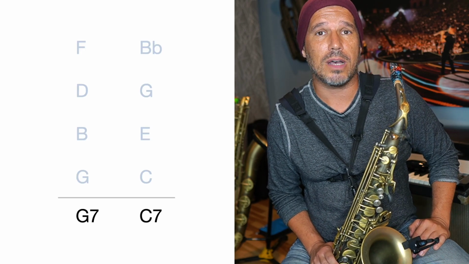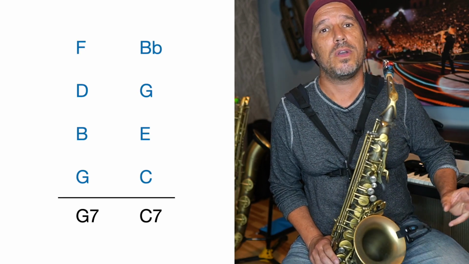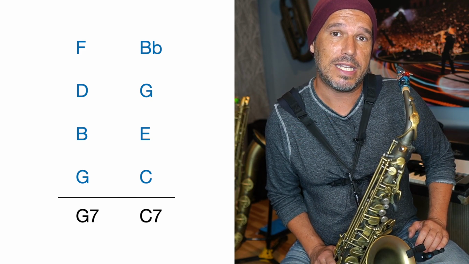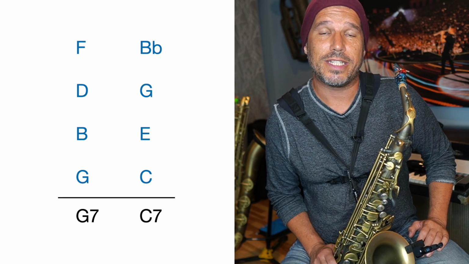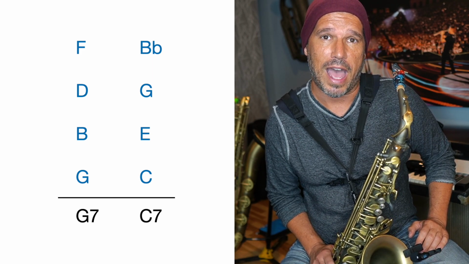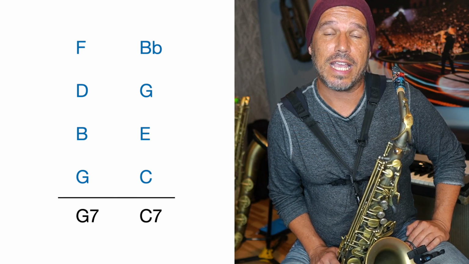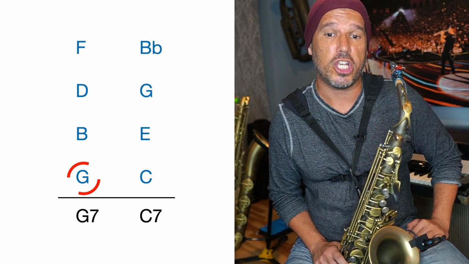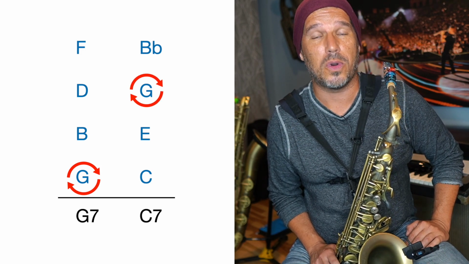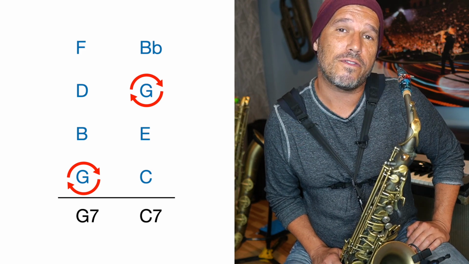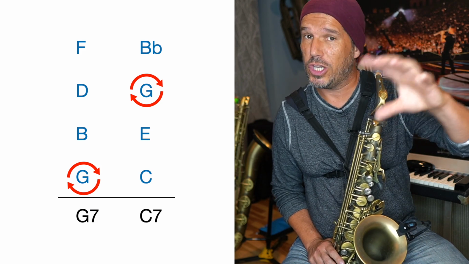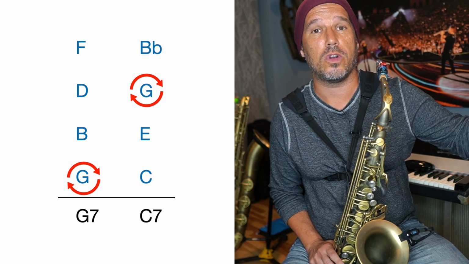So if we line these notes up next to each other, what we need to do when we're talking about voice leading is figure out how to get from the first chord, the G7, which has G, B, D, and F in it, to the second chord, which has C, E, G, and B flat. So your first step to good voice leading is move to the closest note possible. So in the G7 chord, we have a G. If we look at the C7 chord, we can see that the G in the C7 chord is the closest note possible. So if we're going to follow this first rule, we would just play from the G to the G as we switch from the G7 chord to the C7 chord.